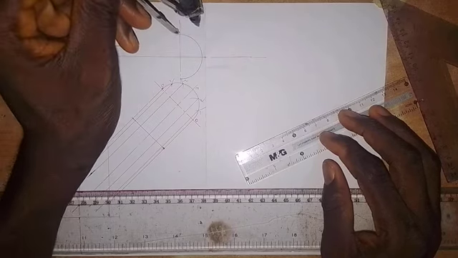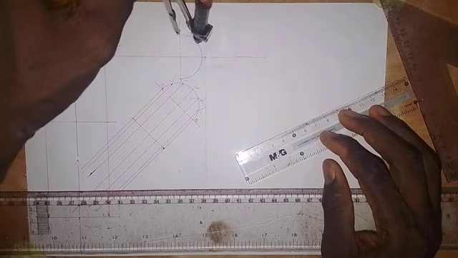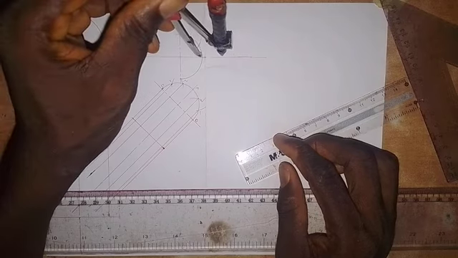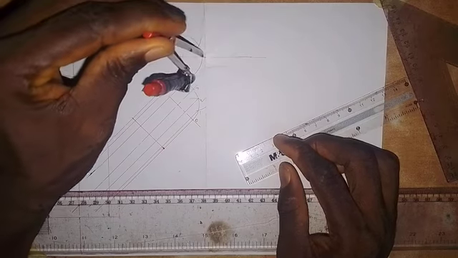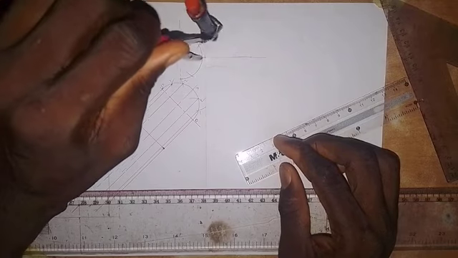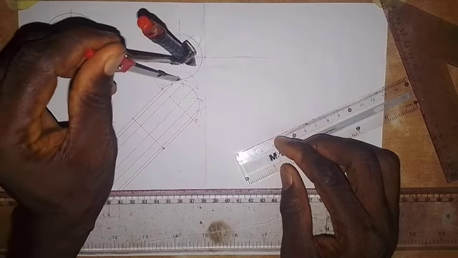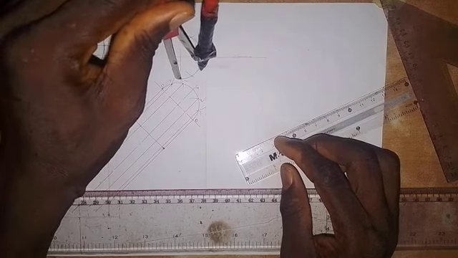Okay, so this semicircle we are going to divide into 6 equal parts as we did for this one. So here we have this point. We are putting it here. So we draw an arc here. We draw an arc on this side. We are putting it at this point here. So we draw an arc here.